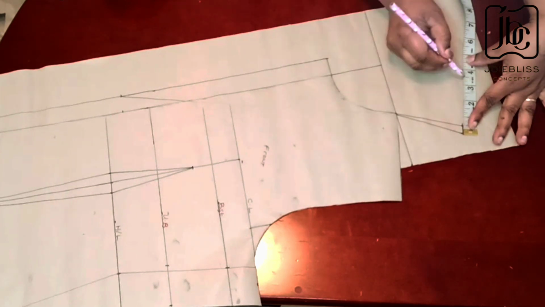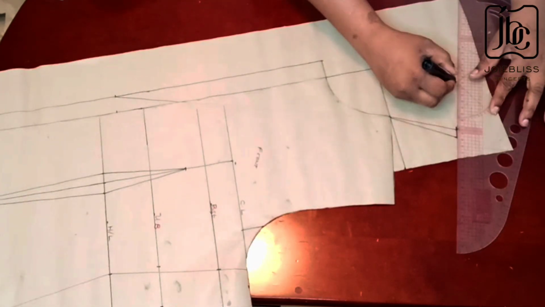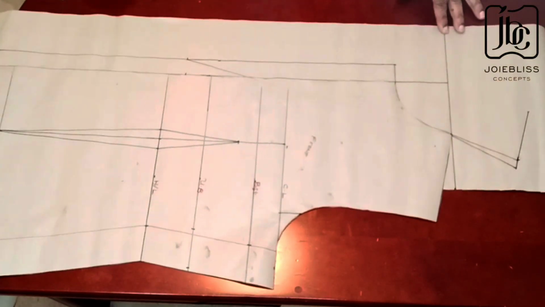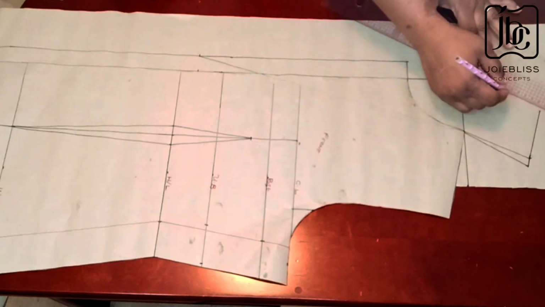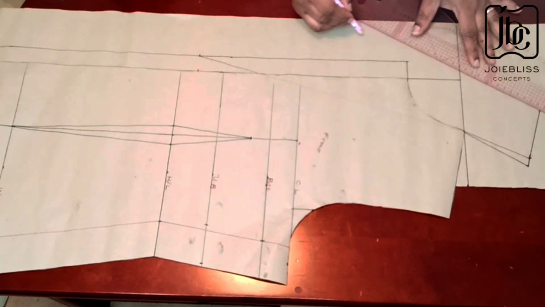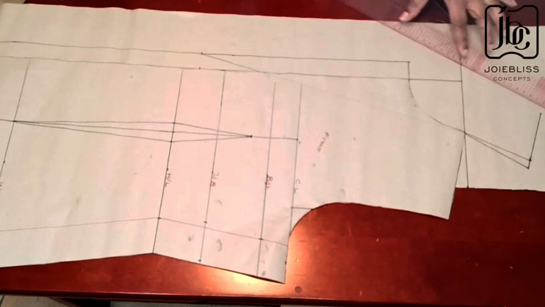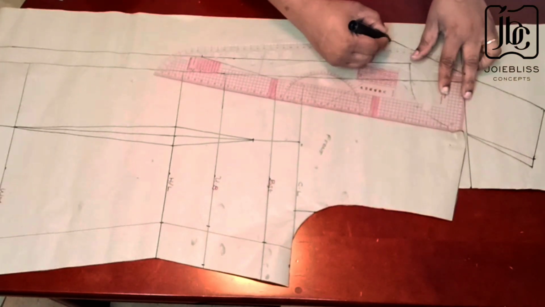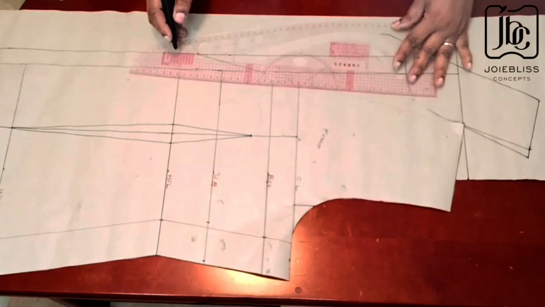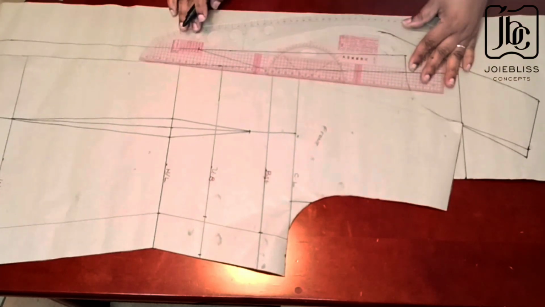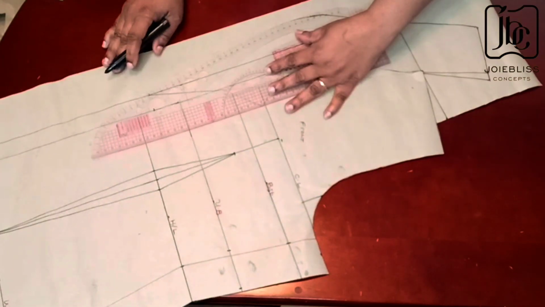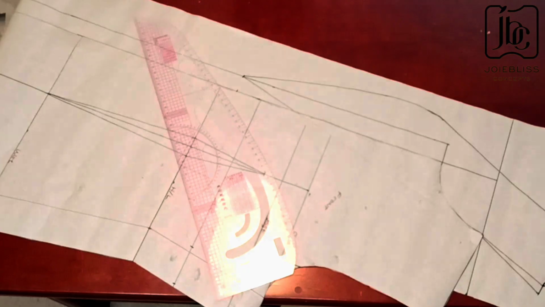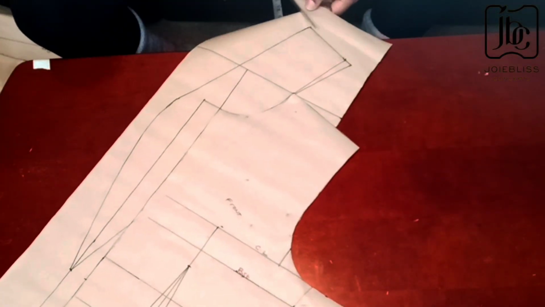To determine the width of my lapel, I'll be making use of 3.5 inches. 4 inches will also work very fine, and I also drew that line. It's now time to create the lapel shape. Here you have to be creative. You can determine any design you want. For me, I think I prefer this design. You can as well use a freehand sketch to achieve this, but this was just what I could come up with. So basically, we are done drafting a blazer or a jacket.